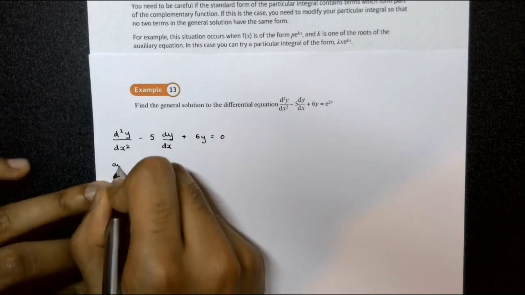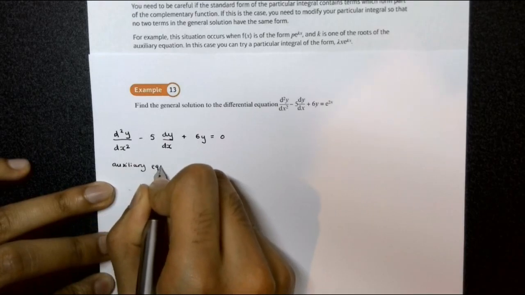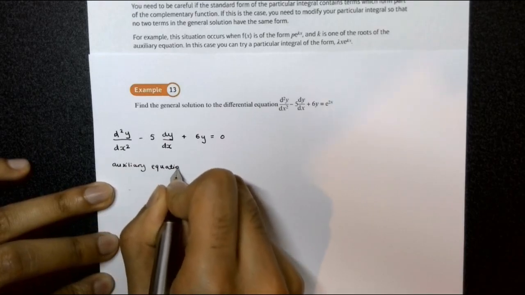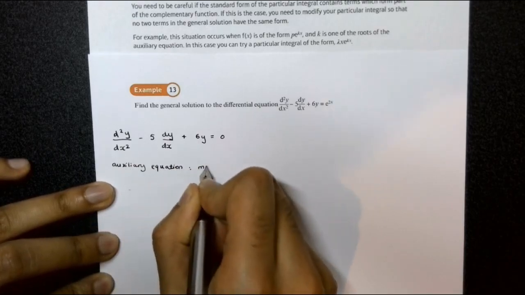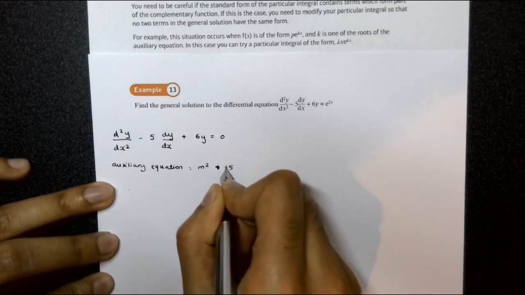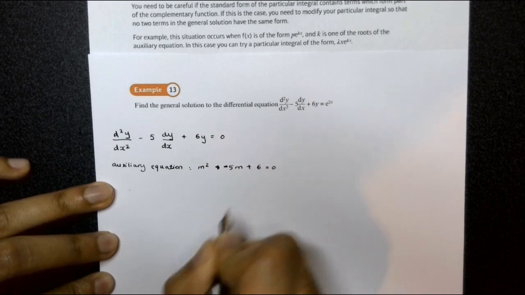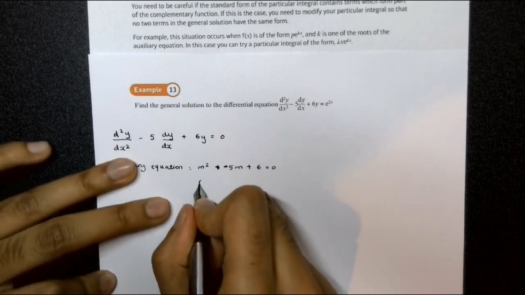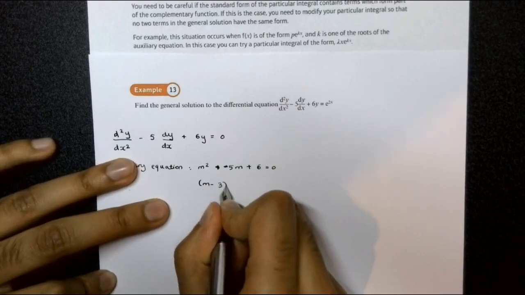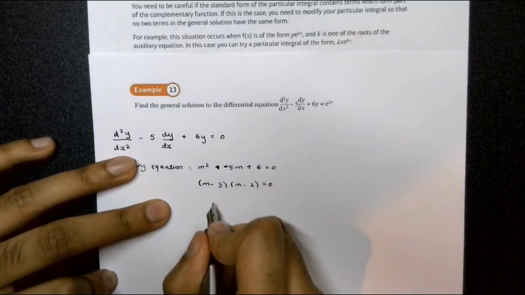We now form the auxiliary equation, and if we do that, we have m squared minus 5m plus 6 equals 0. So we have m minus 3 lots of m minus 2 equals 0.